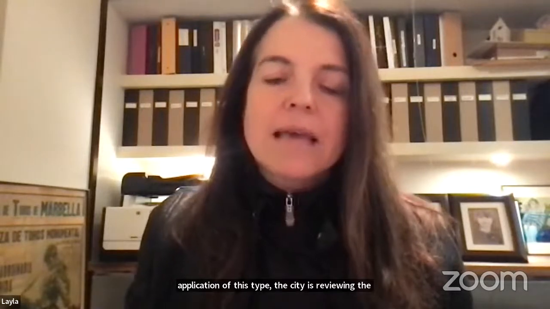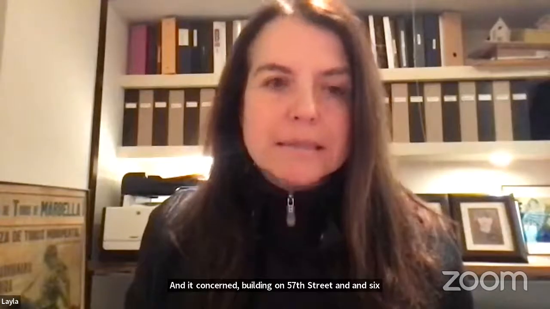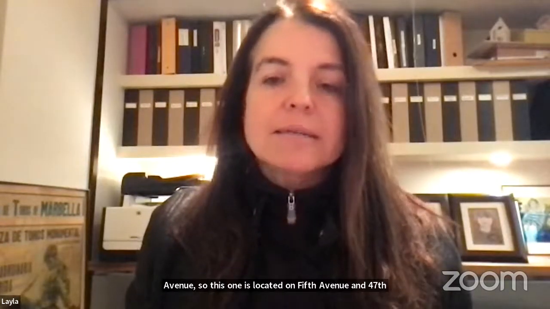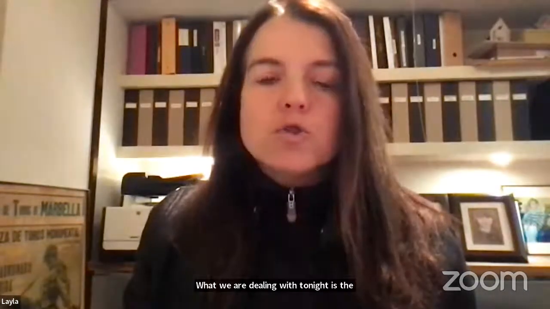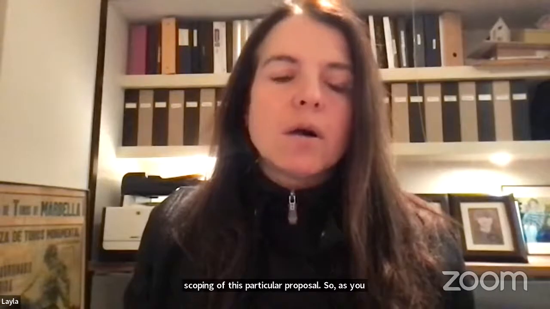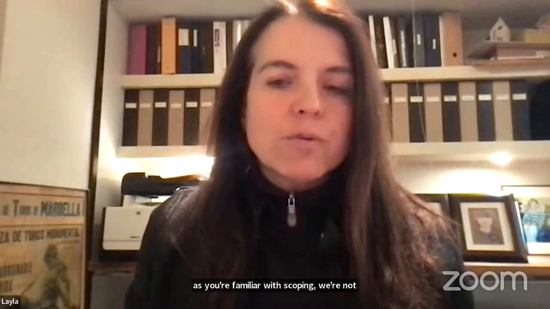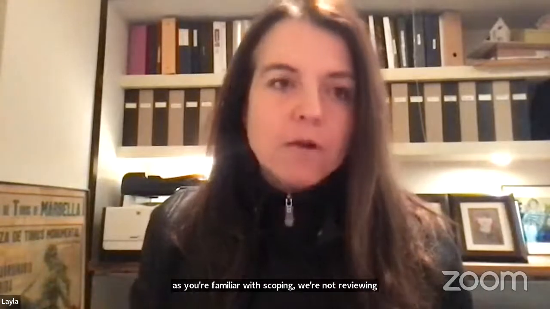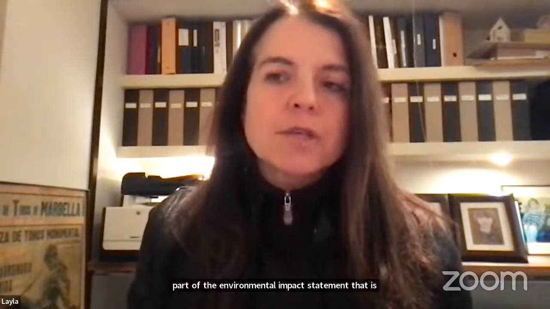It was also in CB5, and it concerned a building on 57th Street and 6th Avenue. So this one is located on 5th Avenue and 47th Street, between 47th and 48th. What we are dealing with tonight is the review of the scoping of this particular proposal. As you're familiar with scoping, we're not reviewing the whole proposal itself. We are looking at the scope of what is going to be evaluated as part of the environmental impact statement that is necessary for this project to go through.